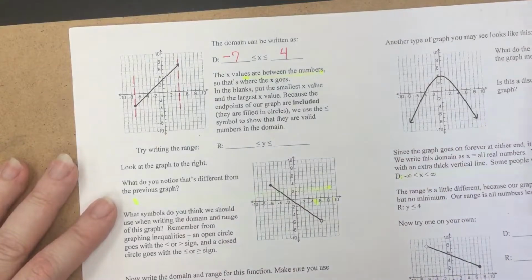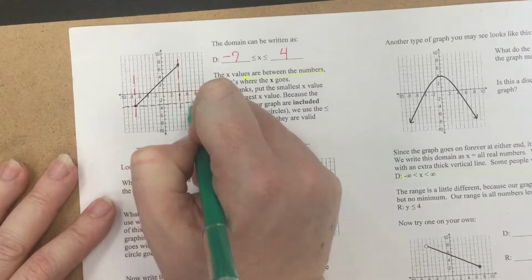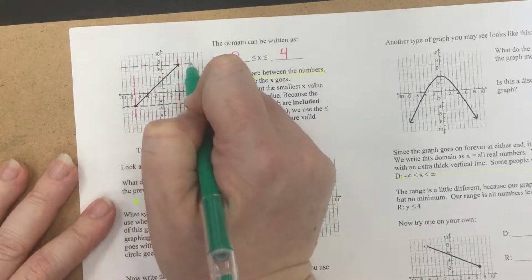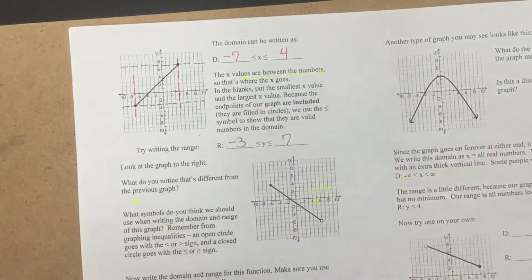And then we go and do the same thing for the y's. So my smallest y is right here, it's -3. And my largest y is up here, it's +7. So it's gonna be -3 to 7.